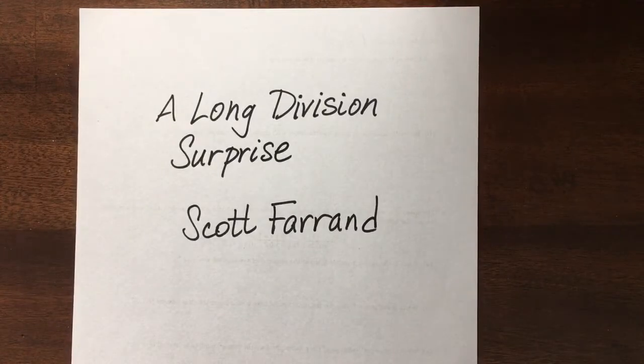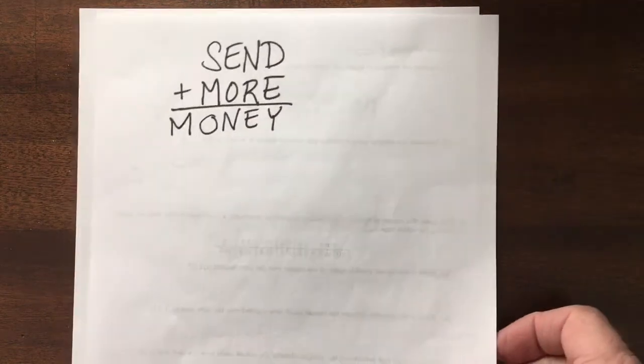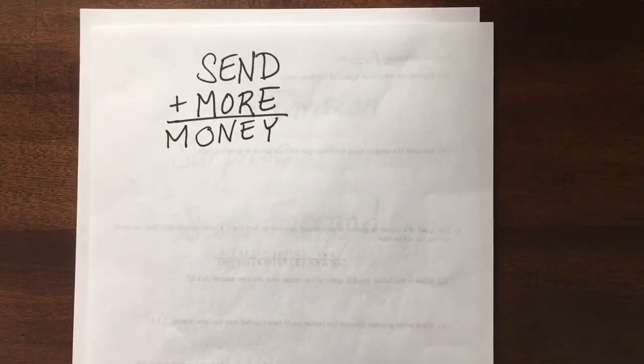I remember when I was a kid, I used to see math problems that looked kind of like this. I guess this is a fairly famous one where the goal is to assign digits to each of the letters so that the addition worked out correctly. I was never very interested in these. I'm still not very interested in these.